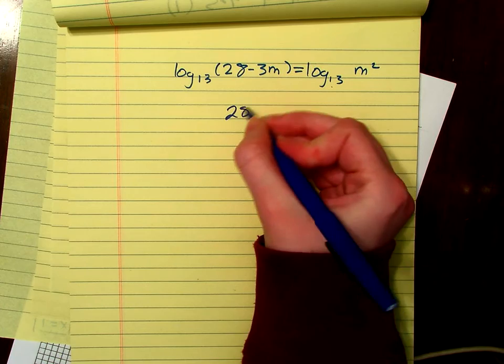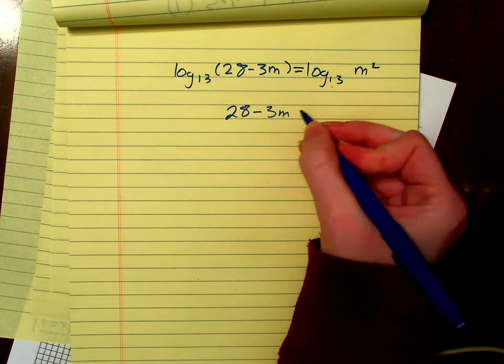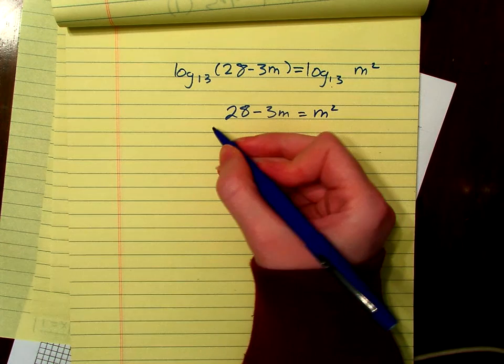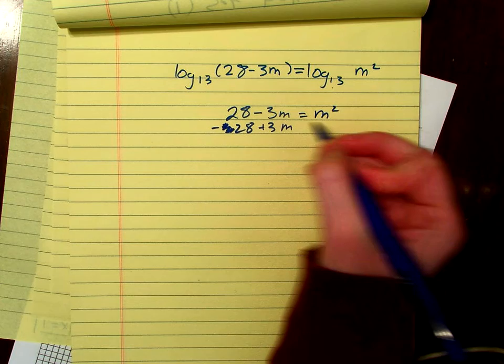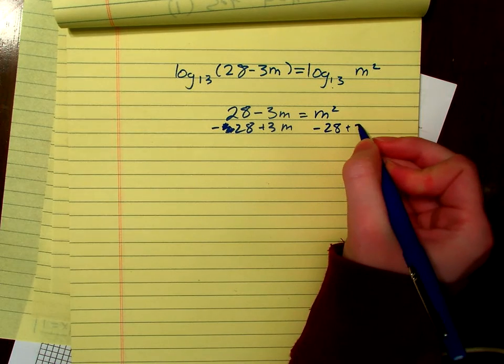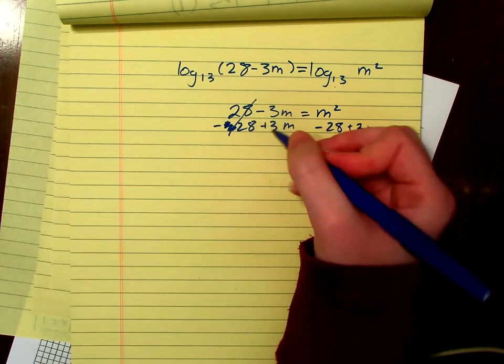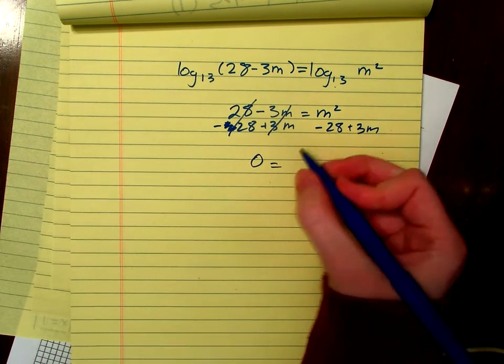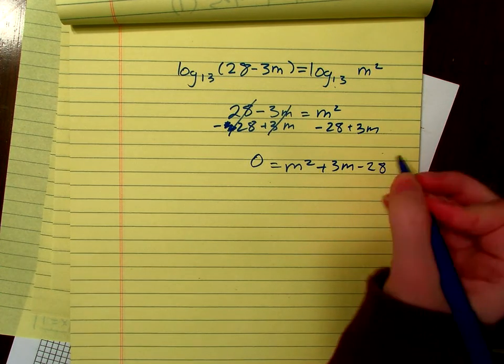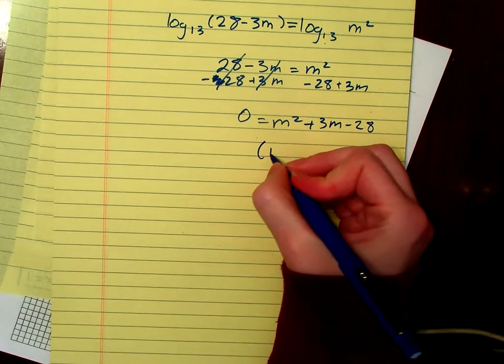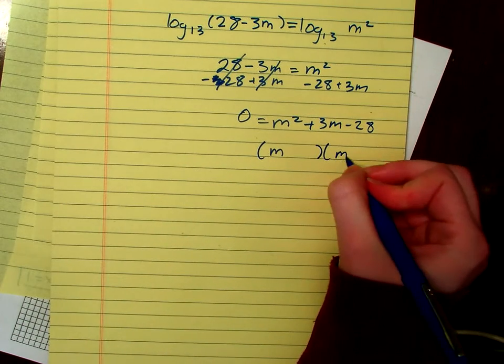So let's go ahead and set 28 minus 3m equals m squared. Go ahead and subtract over 28, add over 3m. Nothing to combine anything with. I just get 0 equals m squared plus 3m minus 28. Well, let's go ahead and start setting up our factoring.